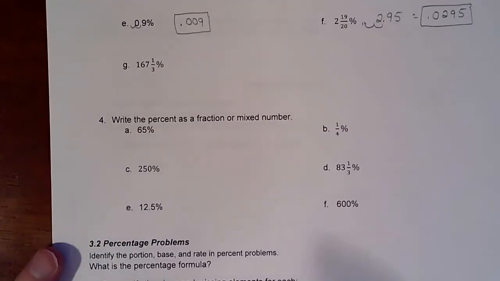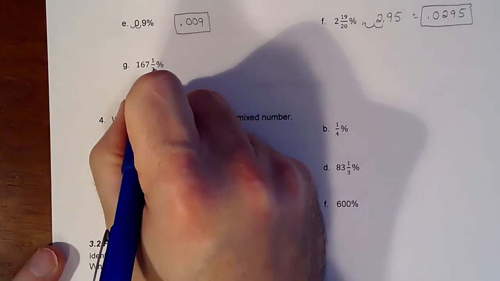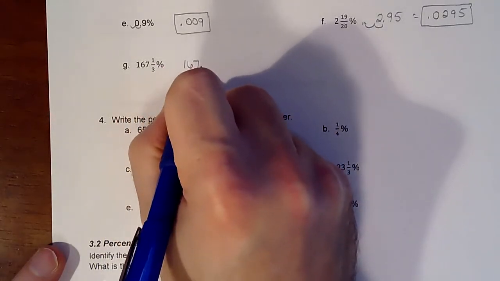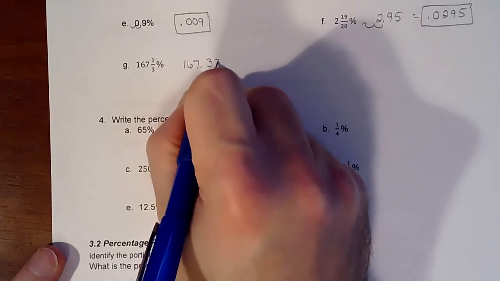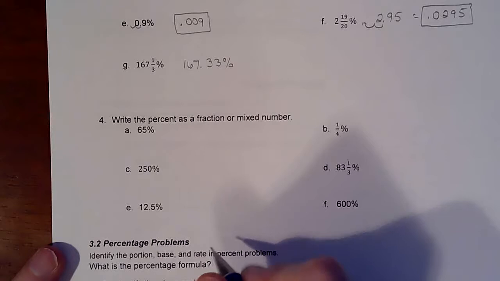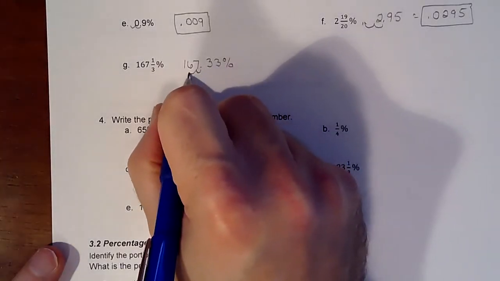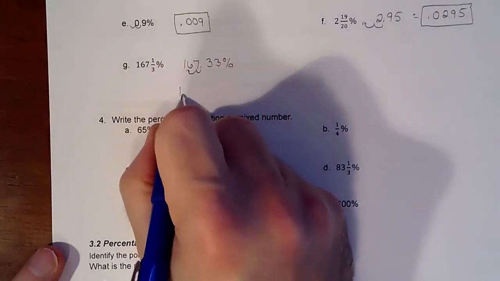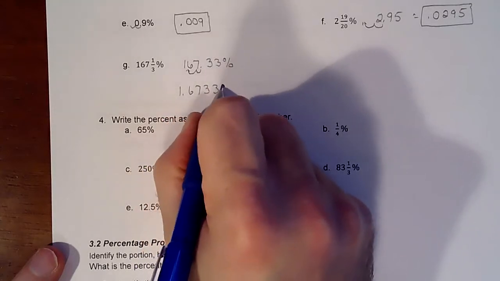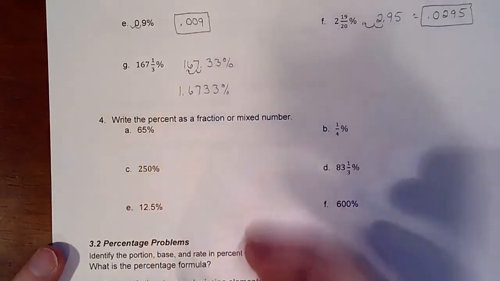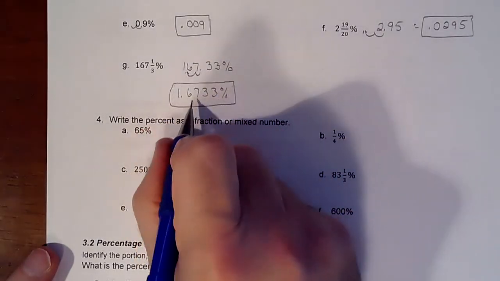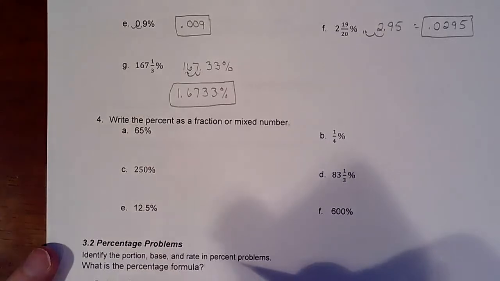All right, and then the last one of these is 1/3, which is going to be 0.3 repeating on forever. So that's 167.33 percent. We'll cut it off there. And then I'm still moving my decimal back 1, 2 spots. So 1.6733. And read the directions, make sure you know where it is that you're supposed to be rounding this to. So that may end up cutting off less than that.